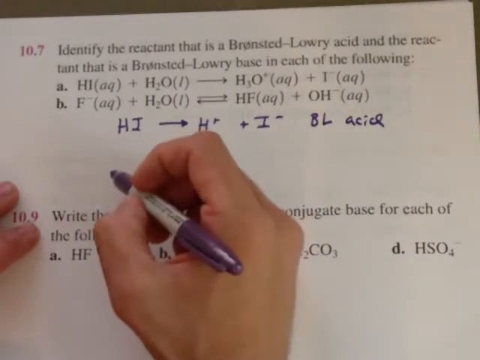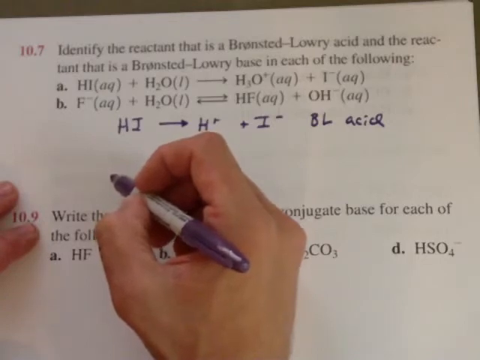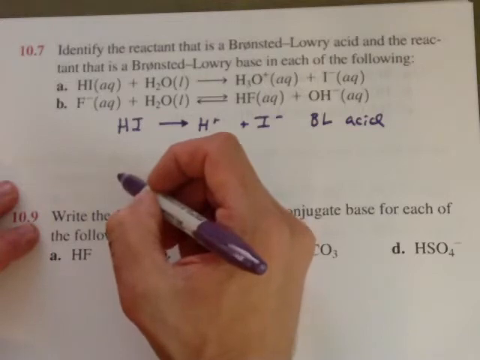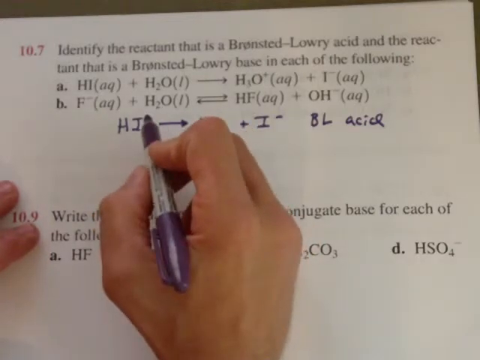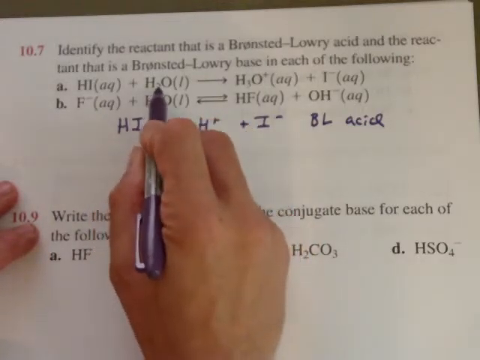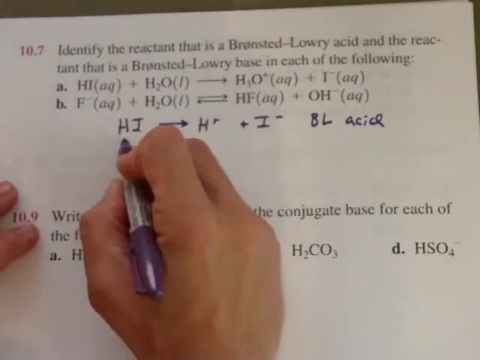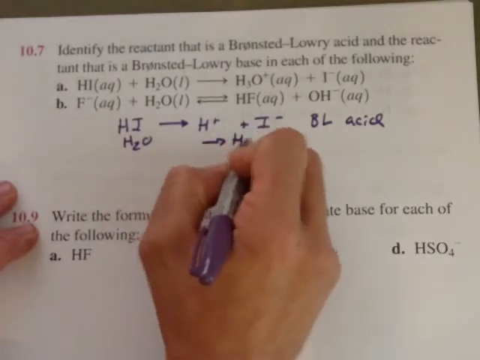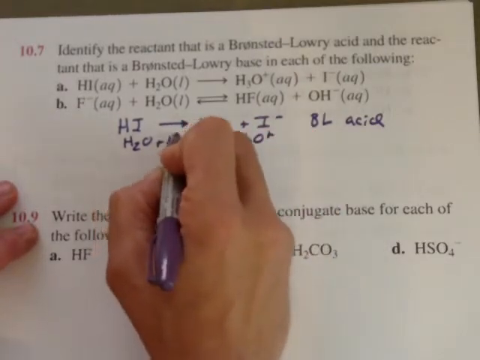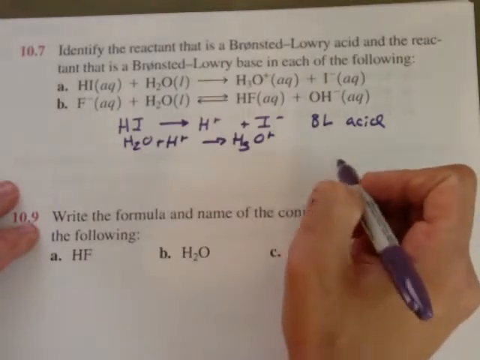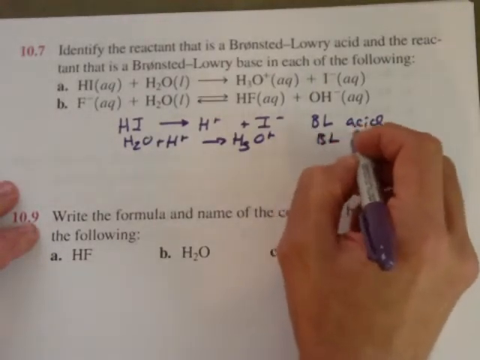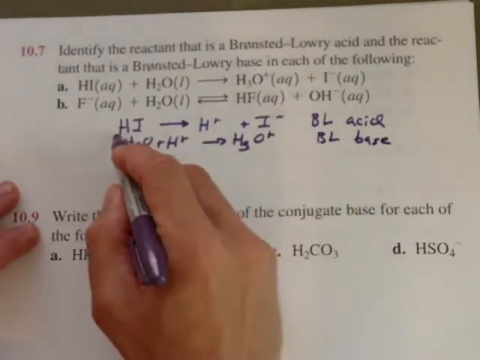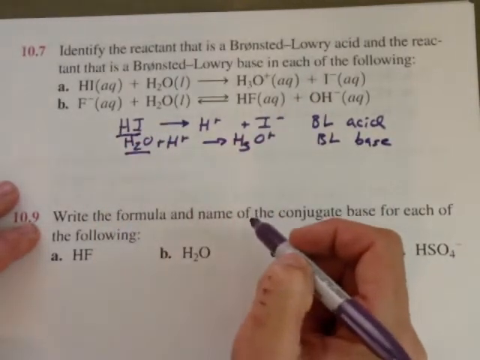As far as a Bronsted-Lowry base, a Bronsted-Lowry base is a proton acceptor. So we're looking at which one gains an H plus. Here we see H2O going into H3O plus. So H2O must gain an H plus in order to become the hydronium ion. And so H2O is the Bronsted-Lowry base, and HI is the Bronsted-Lowry acid.